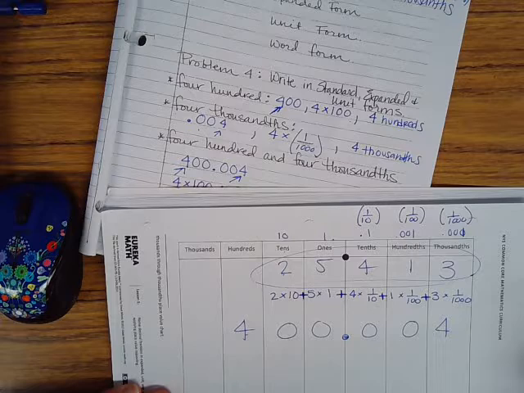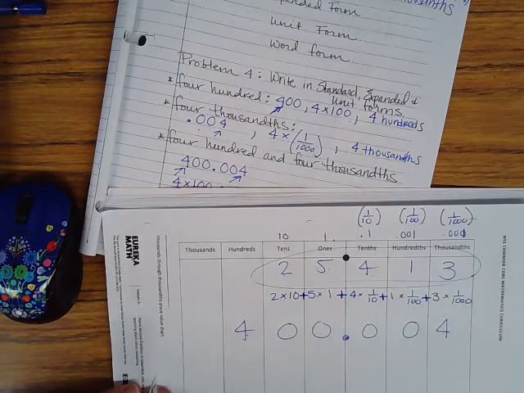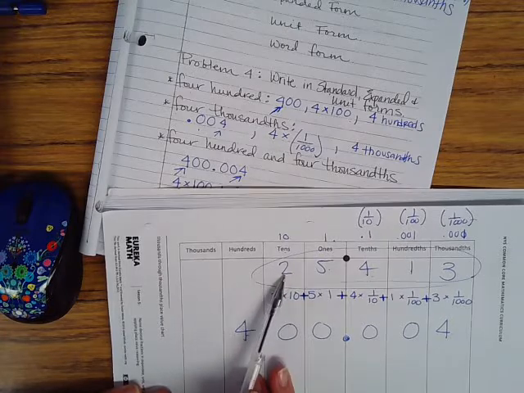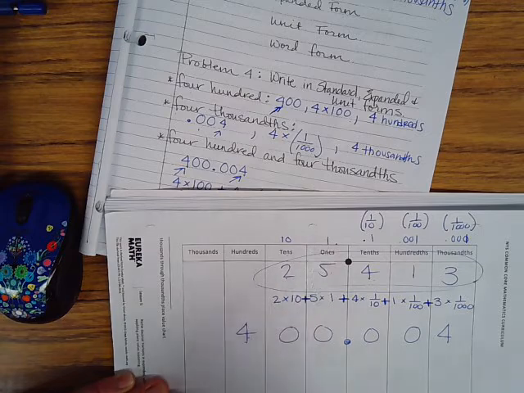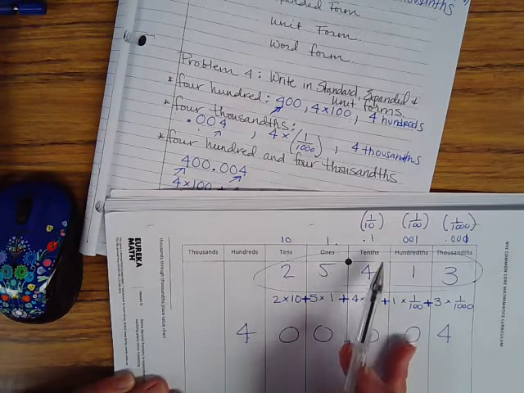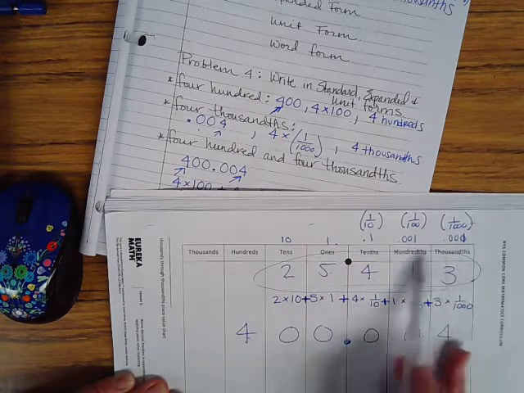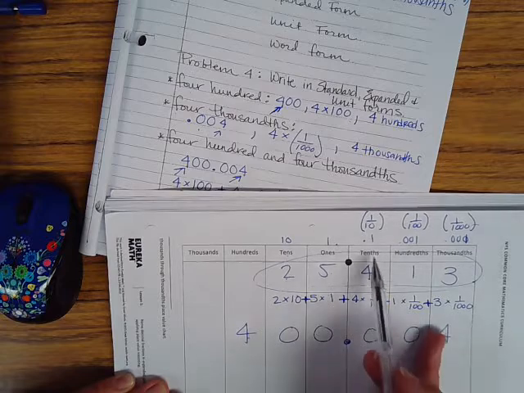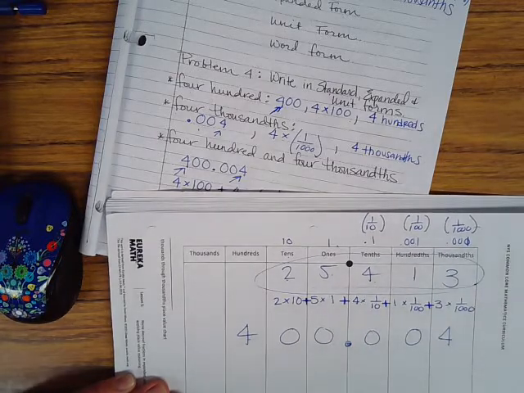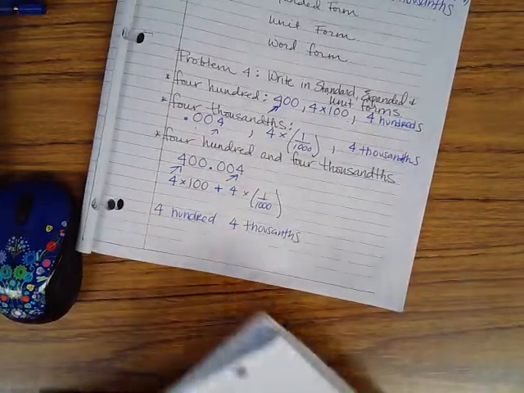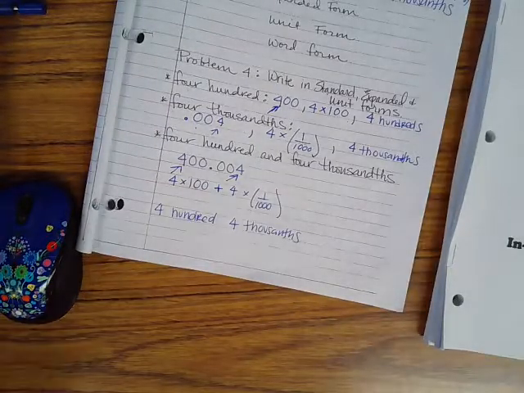Does that make sense? So for unit form, you're just saying what it is here. So for this one, say we're looking at this one, we'd say 2 tens, 5 ones, 4, and you can just always do like 413 thousandths or 4 tenths, 1 hundredth, 3 thousandths. Does that make sense? All right.